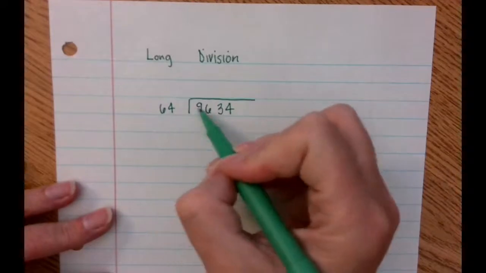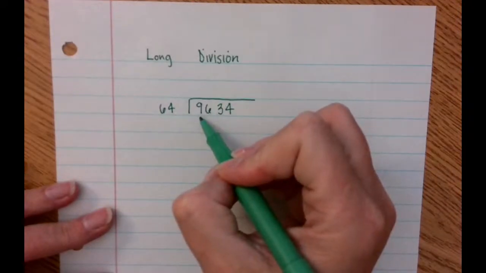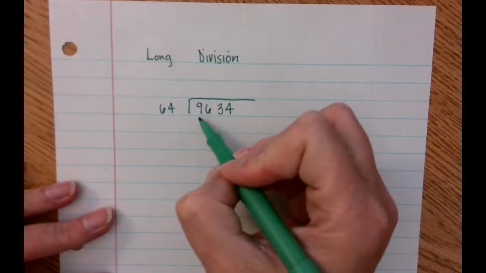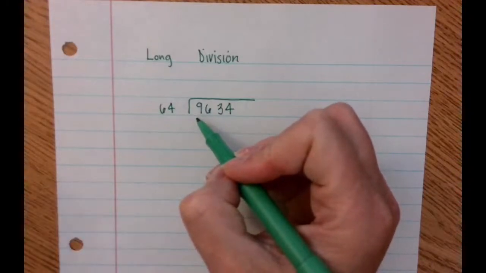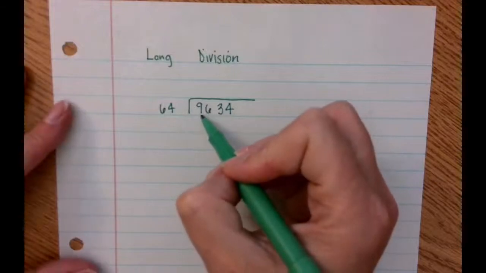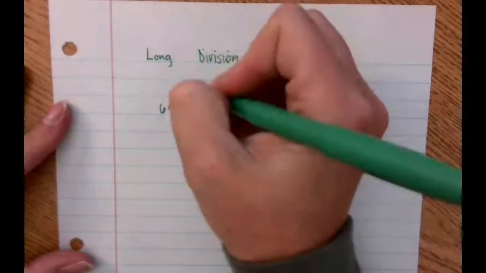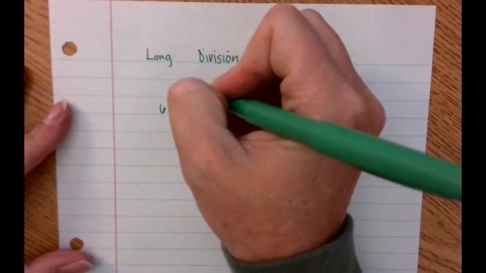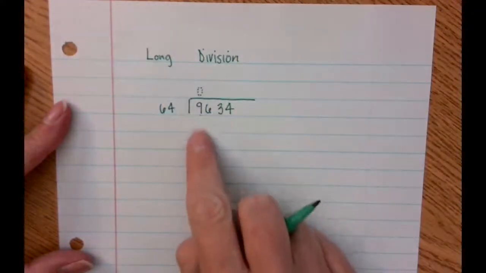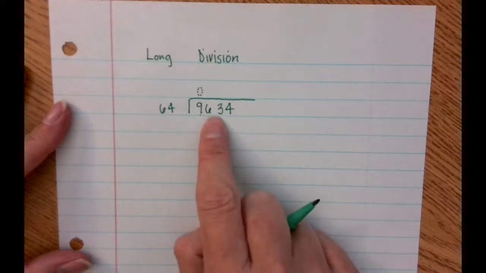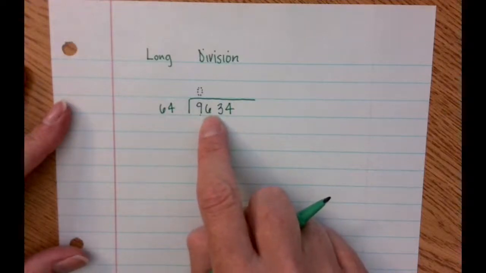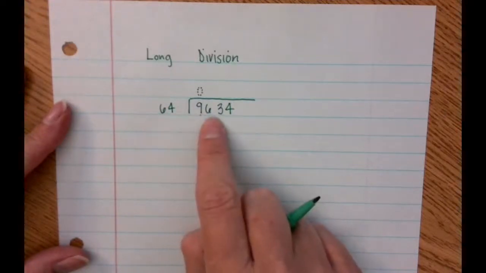So I'm looking at my 9 first. We start with the largest place value, and I cannot do 9 divided by 64 and get a whole number. So I'm going to move to the next place. I know I cannot go into the 9, so I'm just going to put a little 0 here. That reminds me that I cannot use that thousands place value. So I'm going to move to the 96, and I say I have 64.